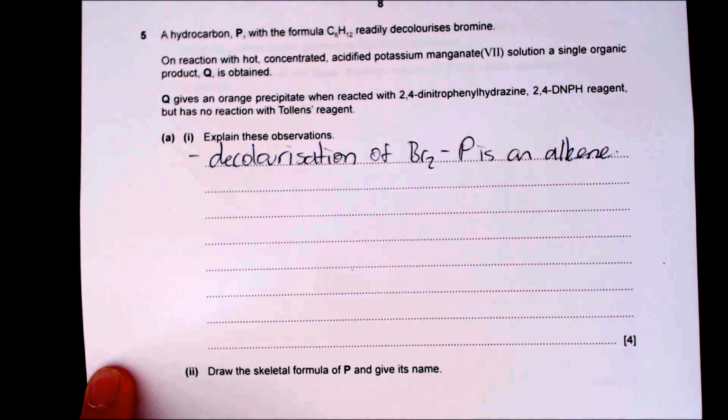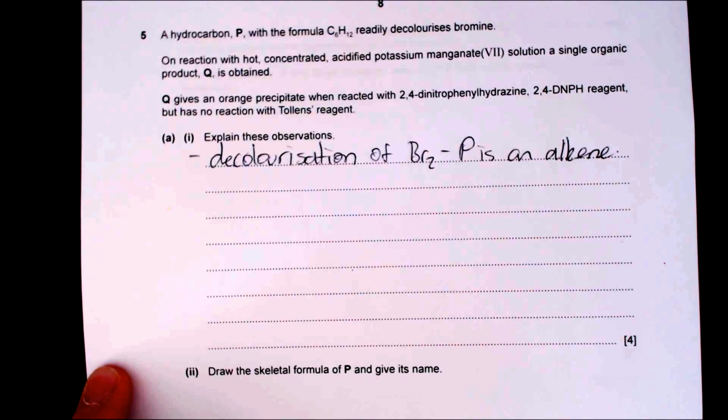And then it says, on reaction with hot concentrated acidified potassium manganate solution, a single organic product is obtained. Right, so what we're doing, your potassium permanganate is actually an oxidizing agent. So this double bond is effectively going to break. But we're only going to produce a single organic product. So what that means is that we won't get any cis trans.